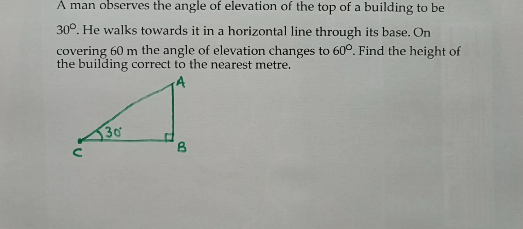So for that we have to think practically. If we move towards the object, at that time the angle increases. So the concept is that the person is walking towards the building, so the angle must be more than 30 degrees. We have to think practically. If we move towards any particular object, the elevation angle changes, and the new angle is always greater than the previous angle. So here the same concept you have to apply.